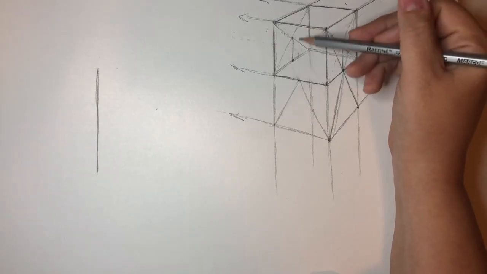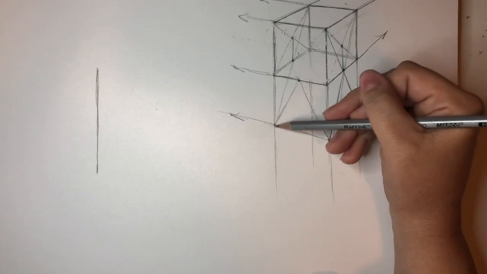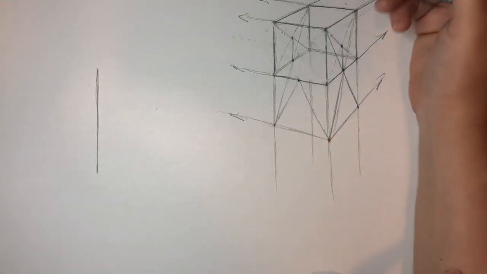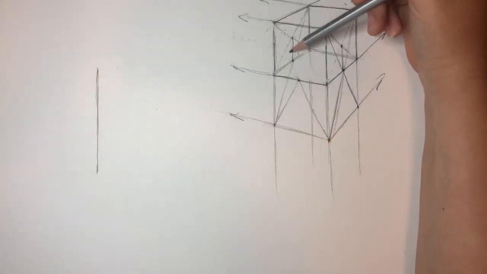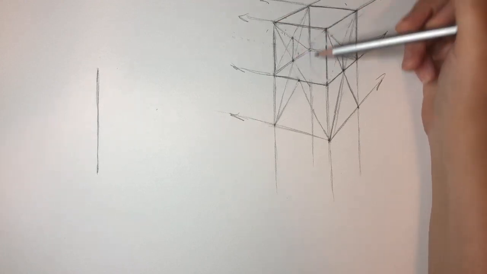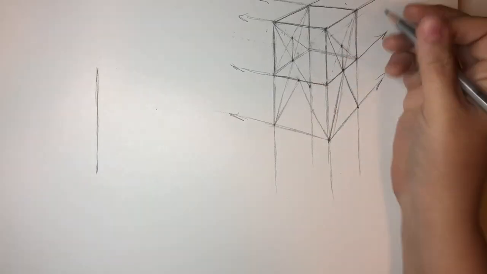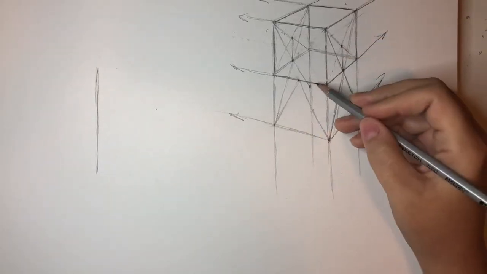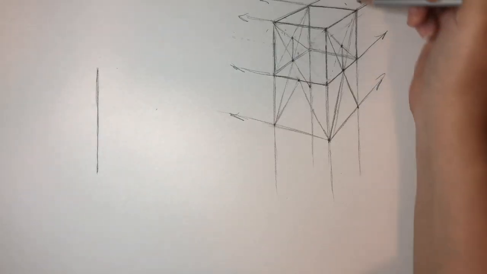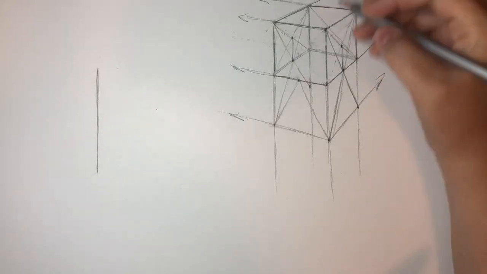So again, I'm hoping when I connect this line that it lines up here. That's perfect. And when I connect this line until it hits here, this should be the back bottom corner now of my cube. Let's also X this plane just to double check our work.